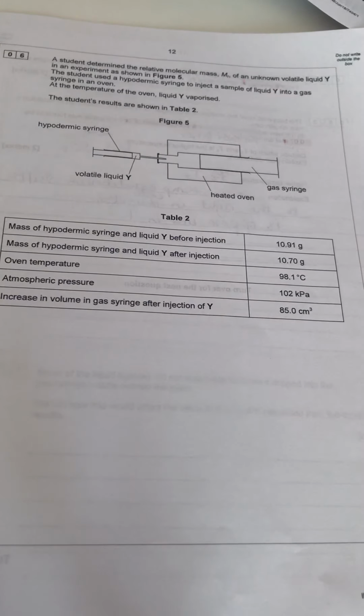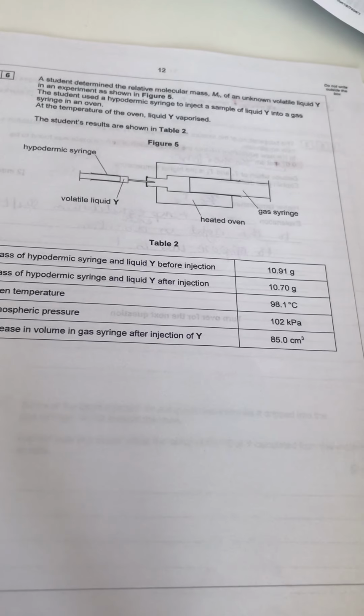Okay, lots of information given to us in question 6. A student determined the relative molecular mass of an unknown volatile liquid Y in the experiment shown. So what they're doing is they're using a hypodermic syringe to inject a sample of Y into a gas syringe in an oven. And at the temperature of the oven, liquid Y vaporized. We've got the results shown in table 2.